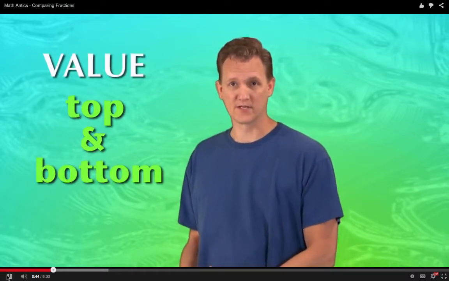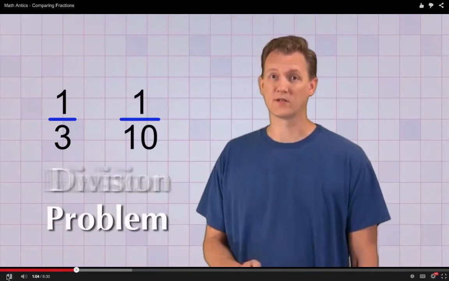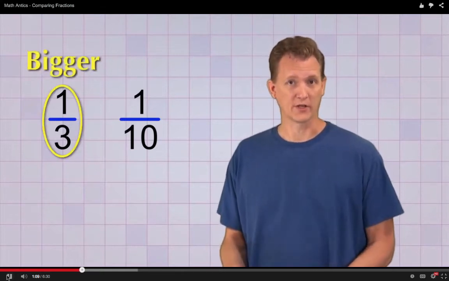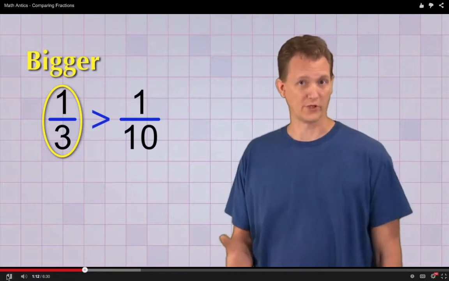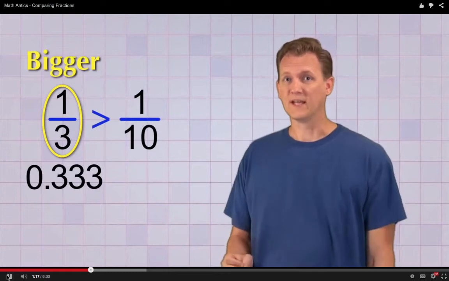That's because the value of a fraction depends on both the top and bottom numbers and how they relate to each other. For example, if you have to compare these two fractions, 1 over 3 and 1 over 10, some of you might be tempted to say that 1 over 10 is bigger because you know that 10 is bigger than 3, right? But we need to remember that a fraction is really a number written like a division problem, and its value depends on that division. So in this case, 1 over 3 is really the bigger fraction, because its decimal value, what you get when you divide, is 0.33333, but the value of 1 over 10 is only 0.1.